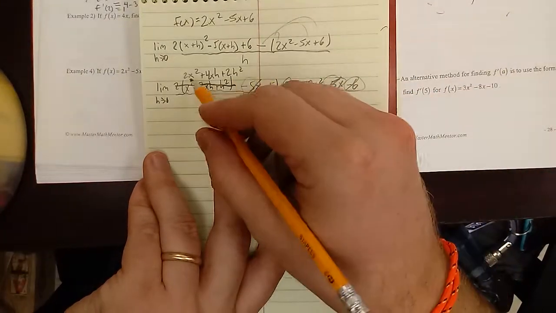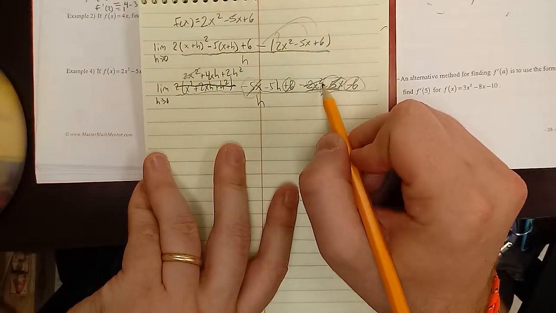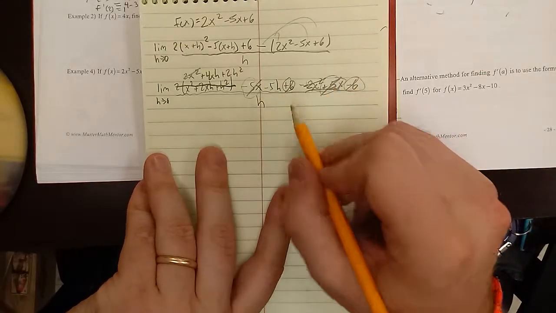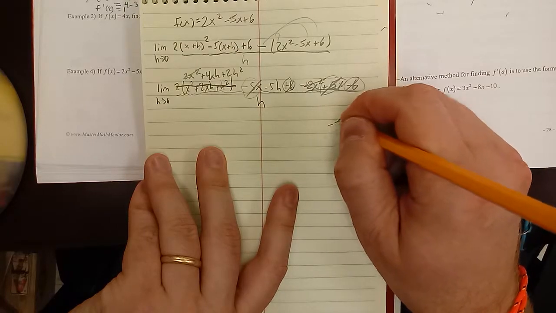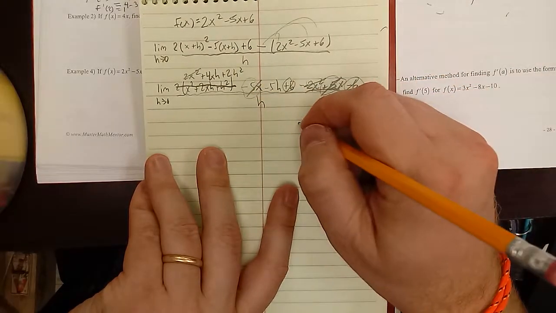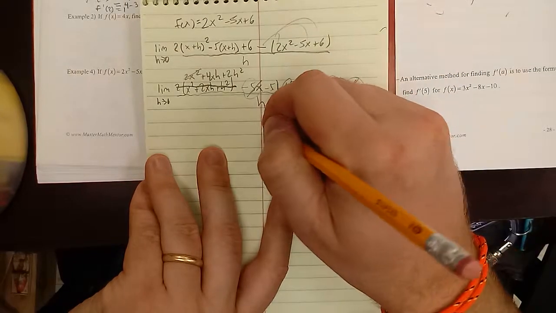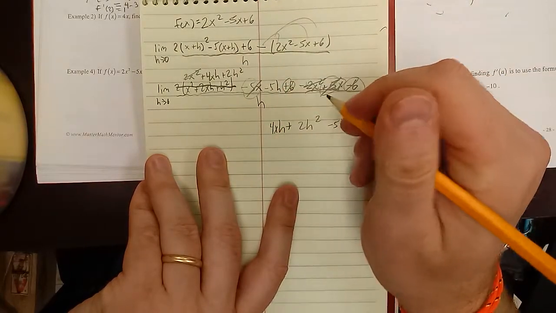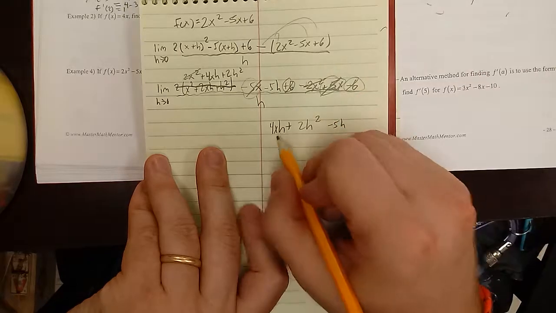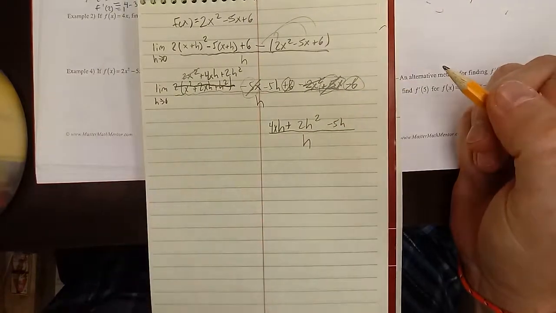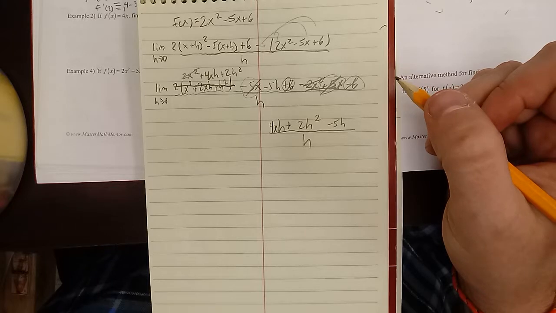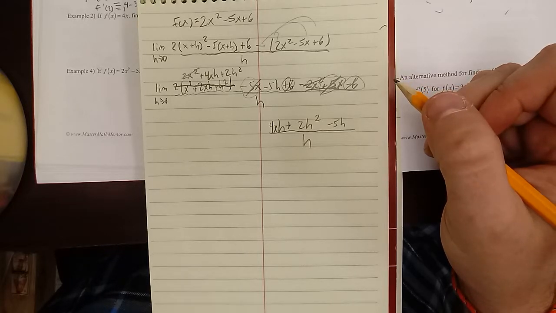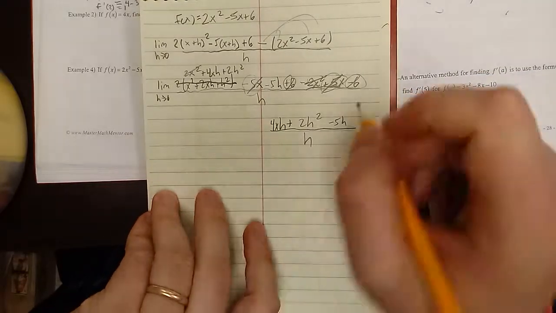Minus 2x squared, got a positive 2x squared. They're going to cancel. So just be careful not to lose things like the minus 5h. We've got a 2h squared, we've got a 4xh, all over h. Thought I was going to need more room. Okay, didn't need more room.